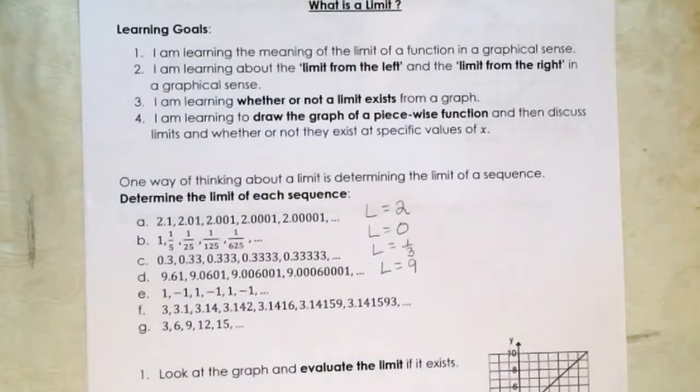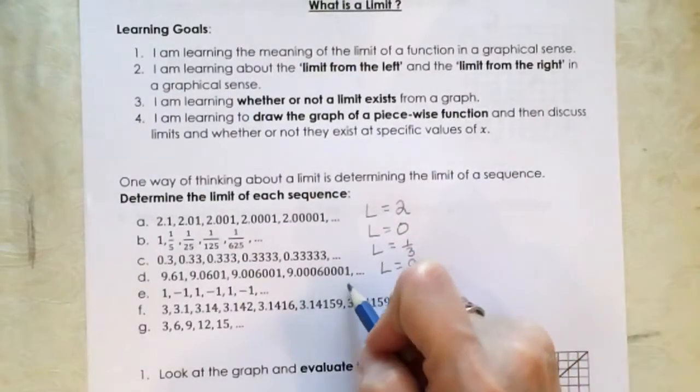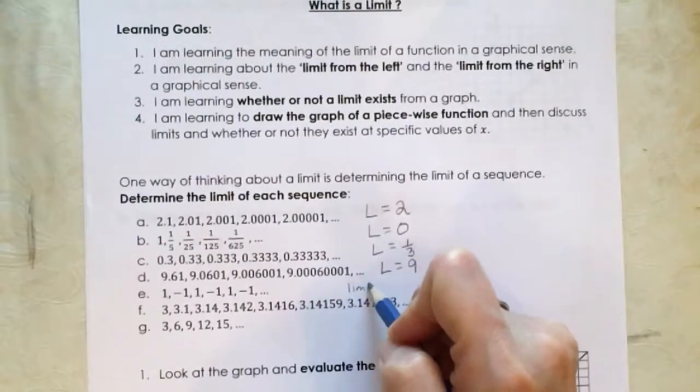The next sequence in E: 1, -1, 1, -1, 1, -1. This one can trip people up. Some people will think it's 1, some people will think it's -1, and some people think it is 0, which is halfway between 1 and -1. But in fact, as this sequence approaches infinity, we can't predict whether we're going to have a 1 or a -1. So in this case, we say the limit does not exist.